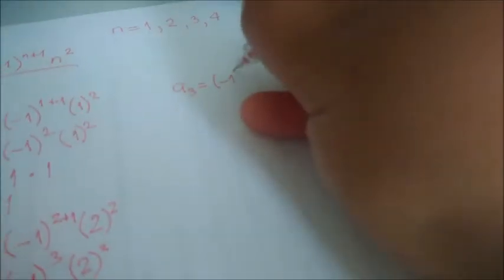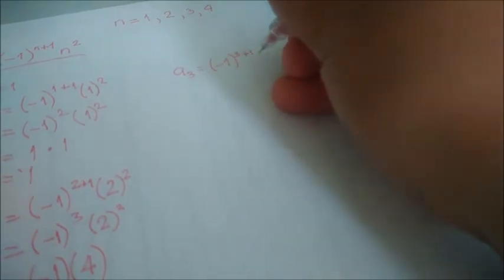Now, tumako tayo sa third term, a sub 3. Take note, ito pa rin ang gagamitin nating expression. Okay? Negative 1. Yung n magiging 3. Papalitan natin ng 3. Kasi nga, nasa third term na tayo. 3 plus 1 times n squared. Yung n papalitan ng 3. 3 squared.